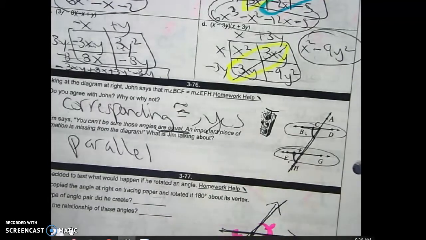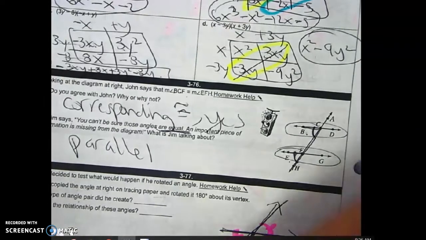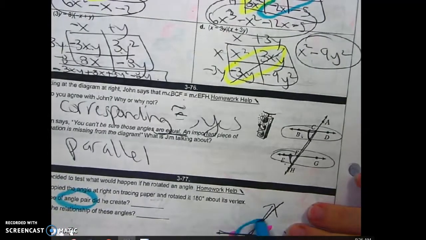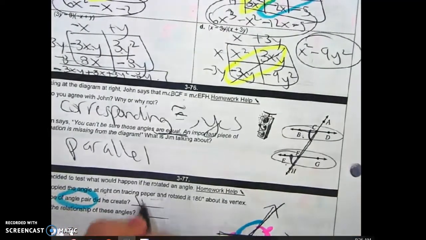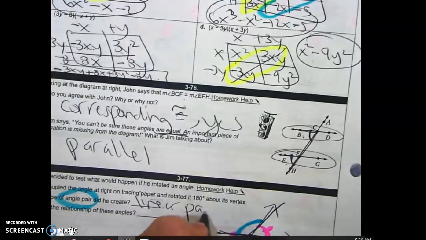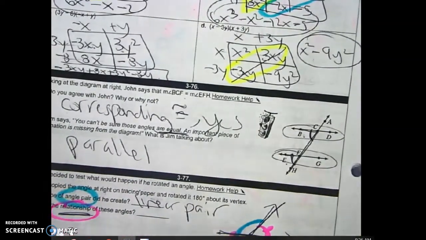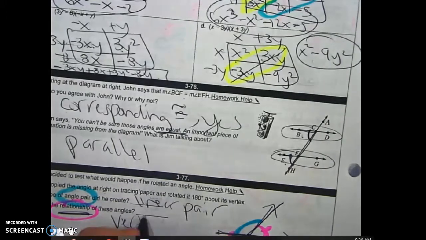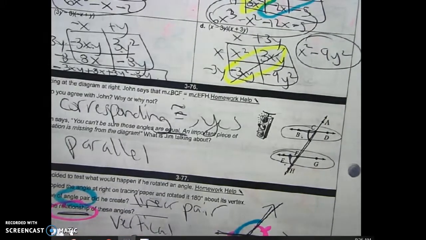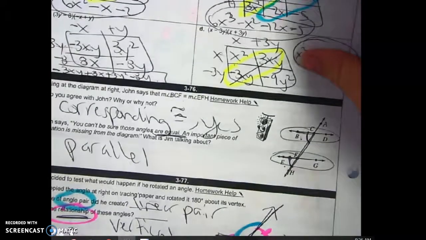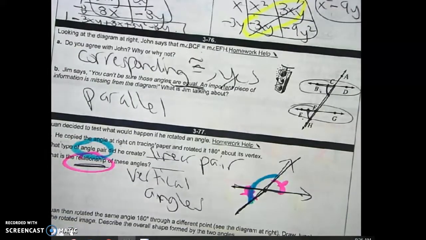But what I want you to see is these two things are called, what type of angle pair? Oh, angle pair. So angle pair gave me a hint. They're talking about that. And that means it's a linear pair. And then the relationship is that they're vertical angles.